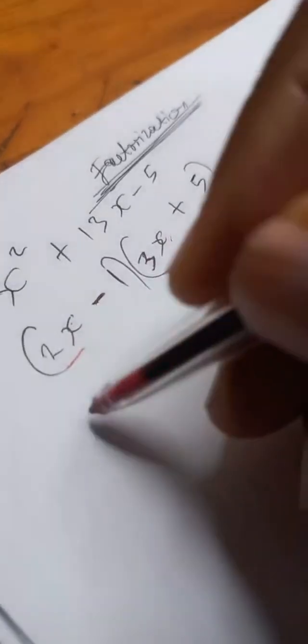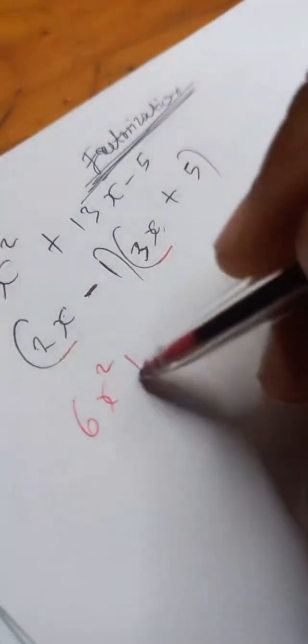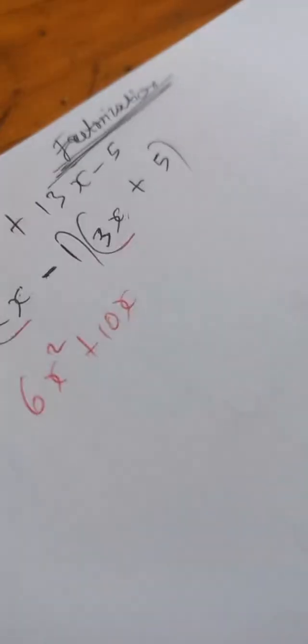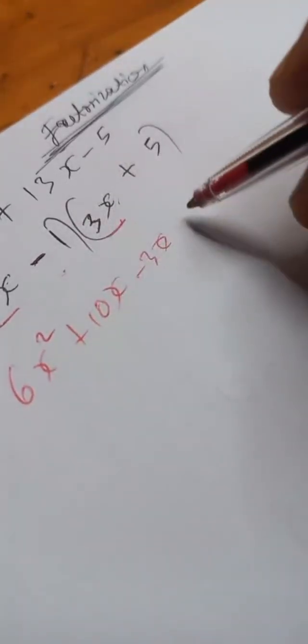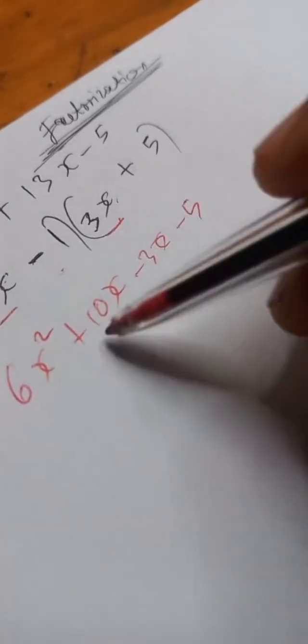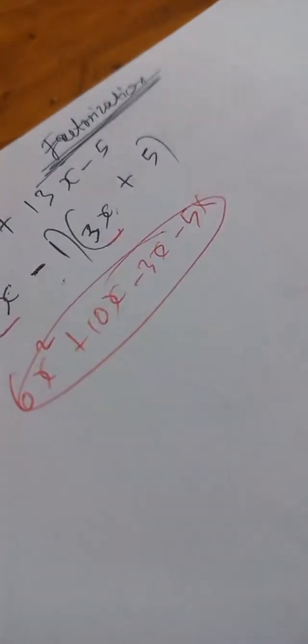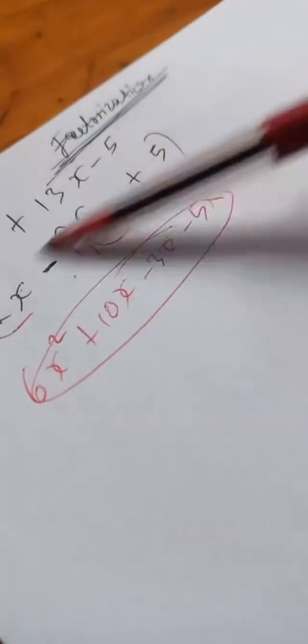2x by this is what? 6x squared. 2x by that is plus 10x. Negative 1 by this is minus 3x. This by this is minus 5. 6x squared plus 7x, which is wrong, right? Which is wrong, right? So we need to play with our numbers here.